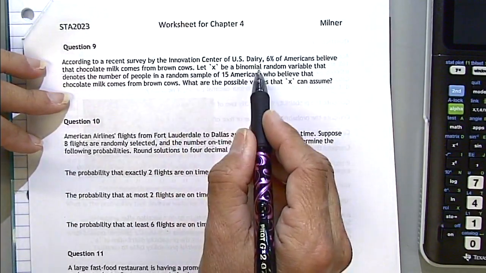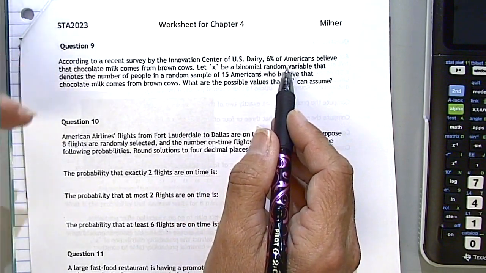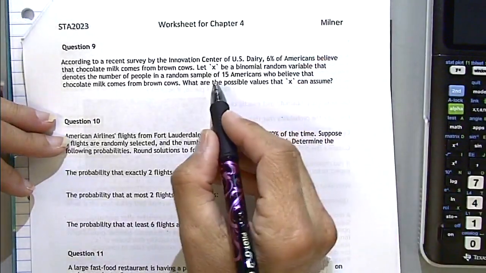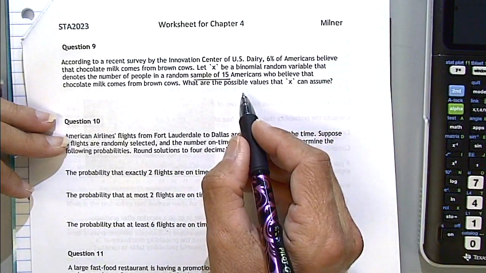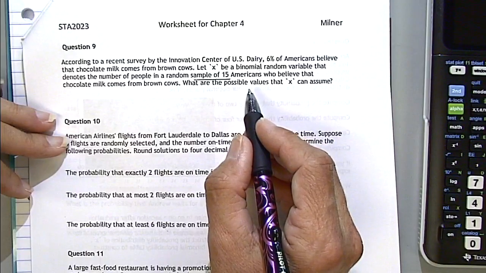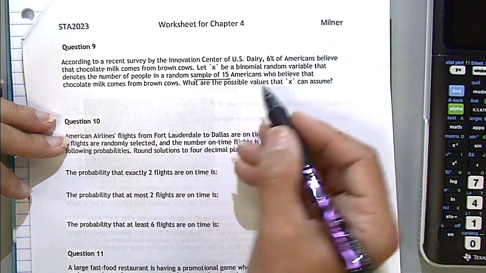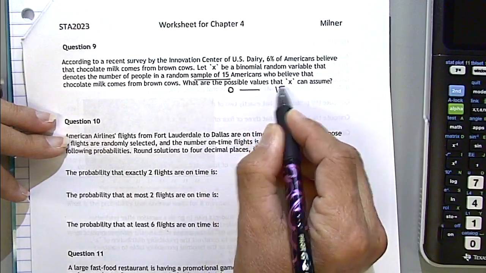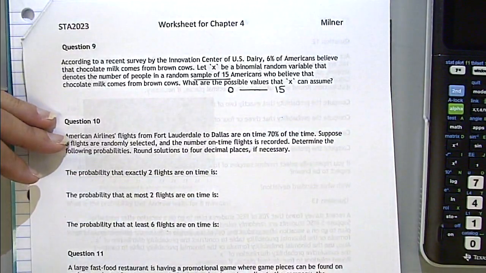Okay, so X is a binomial random variable. They asked a bunch of people and surveyed their answers, and they either said yes or no to the question, binomial. They surveyed a sample of 15 people. What are the possible values? In other words, what could have possibly happened? How many of them could have said yes to this? Well, none of them could have said yes, all the way to 15, right? The possible values X can assume are from 0 all the way to 15.